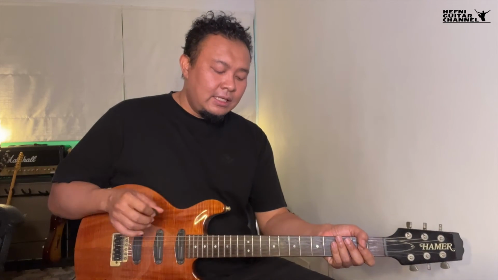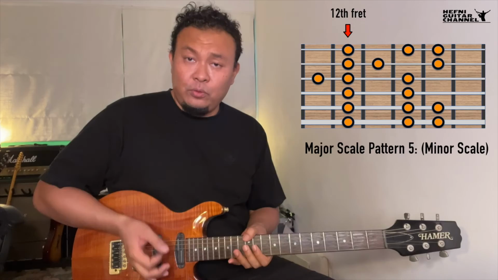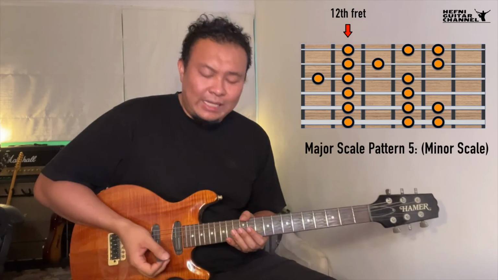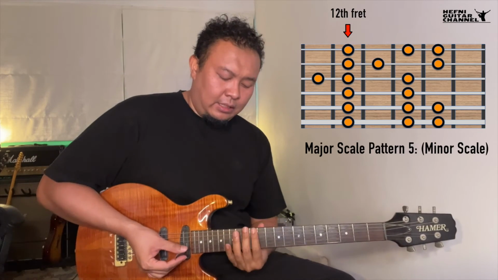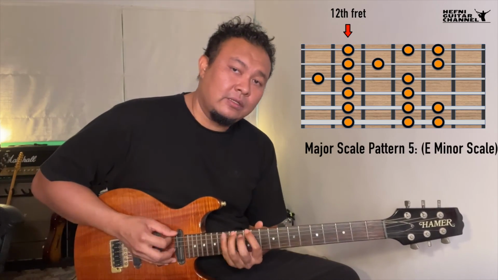And lastly, the Aeolian shape or the relative minor. They're both the same scale, we're just calling it by different names. It's like 2 names for the same scale on the 12th fret. Okay, so E Aeolian or E minor scale goes like this.